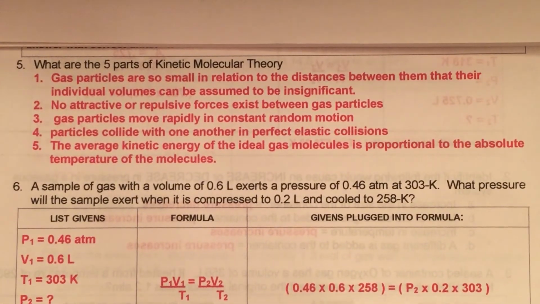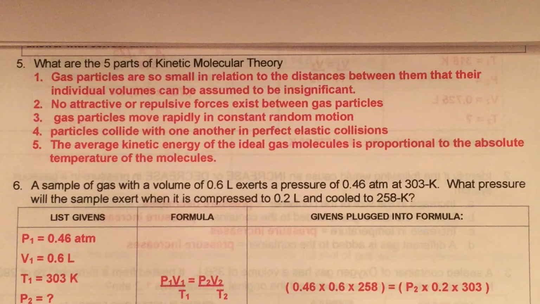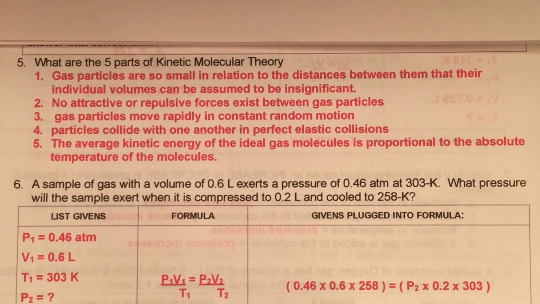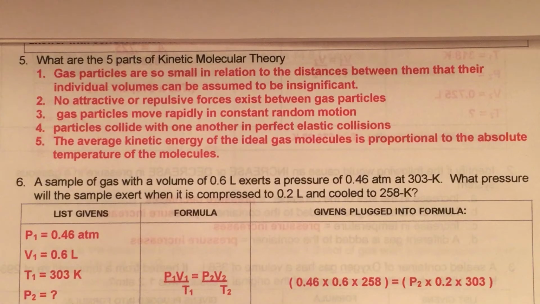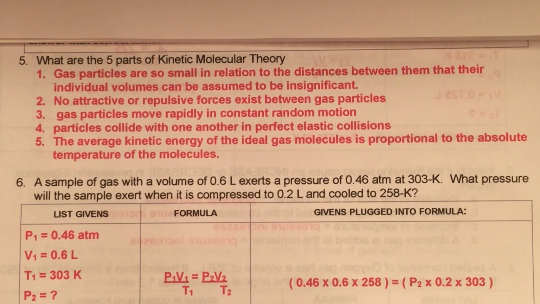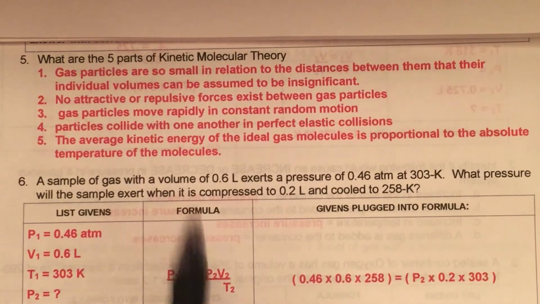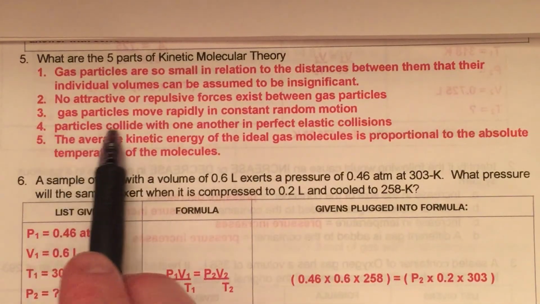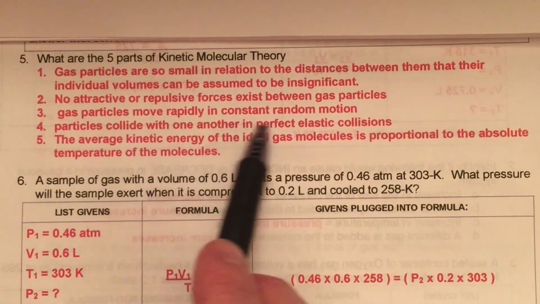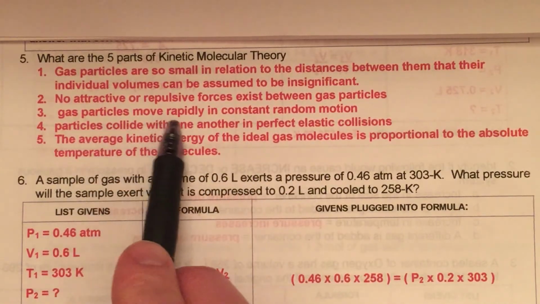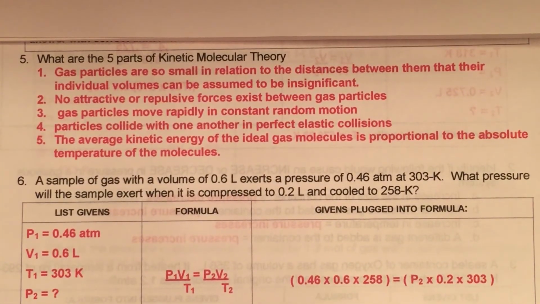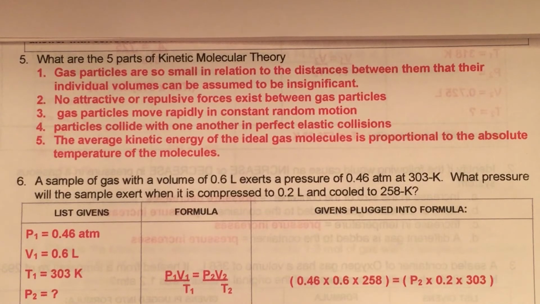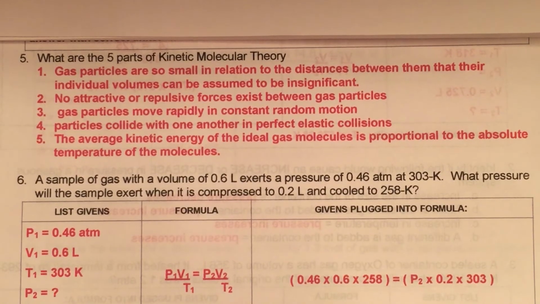Question 5, one of the 5 parts of the kinetic molecular theory. This comes from your very first gas law notes that we did in class. You can just pause this video here if you need to write all these down, if you don't have them in your notes. Kind of the main ones to pay attention to is that particles collide with one another in elastic collisions. So these collisions with one another and also the container that they're in is what is causing pressure to be measured.